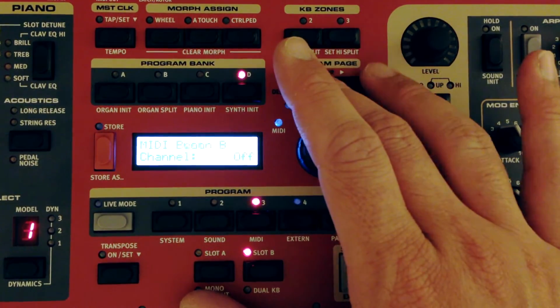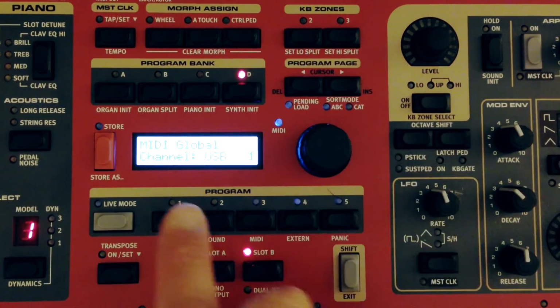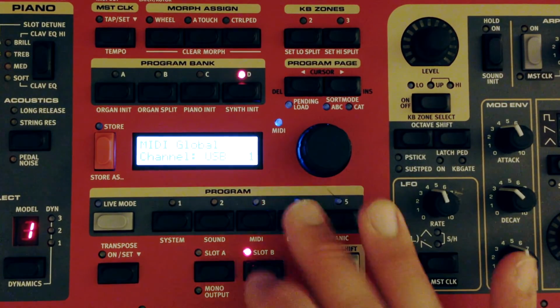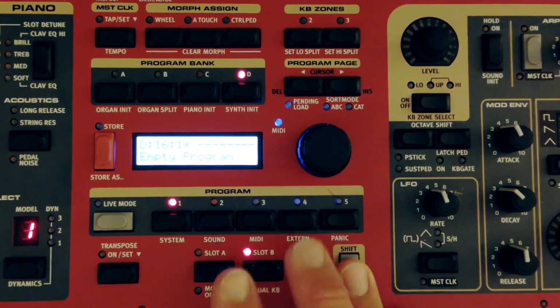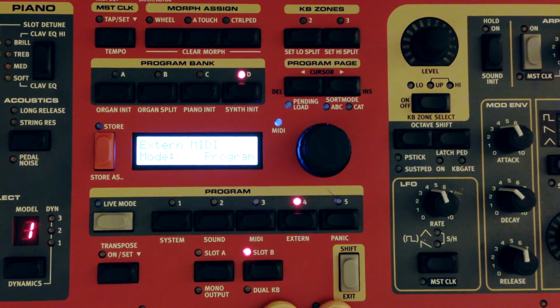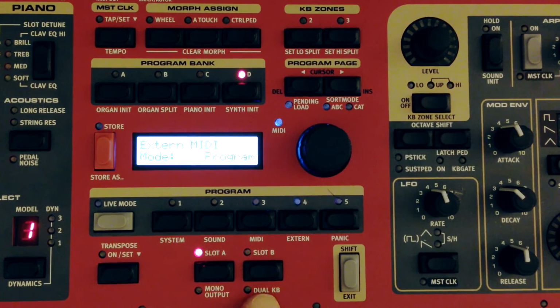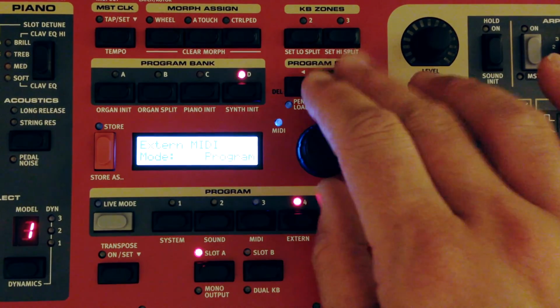Okay, for convenience sake, we're usually going to leave the global channel the same on both slots. So right now that's A, that's B. You can see they're the same. All right, the next little thing we want to look at is the XTurn section. So we're going to hit Shift XTurn, and you can see kind of the MIDI settings. Again, we're in slot A right now. I just switched over from B.